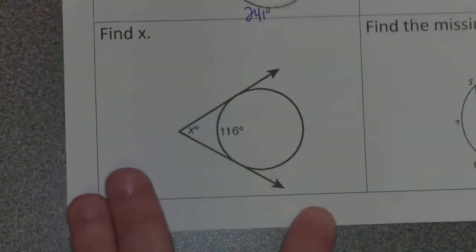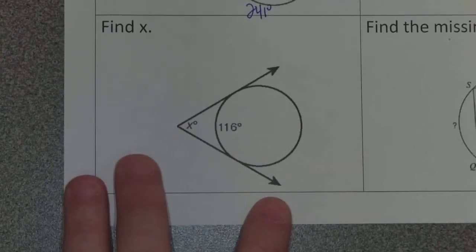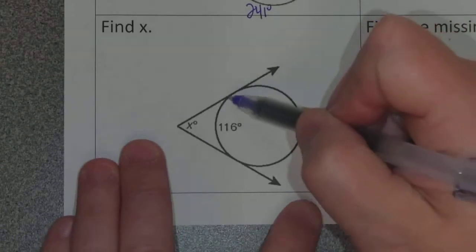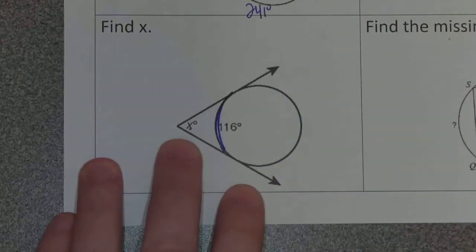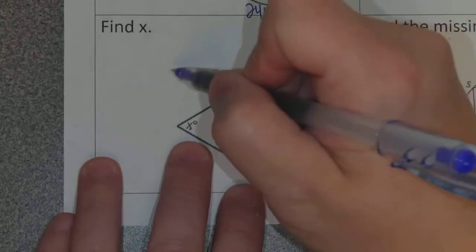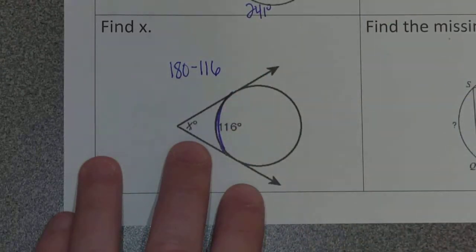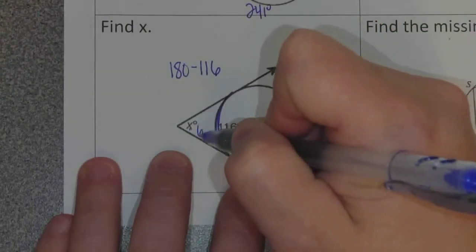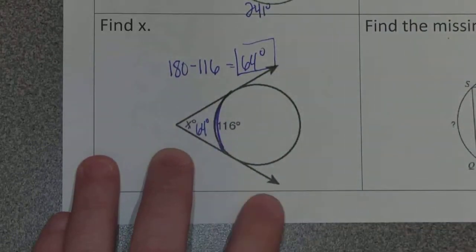All right, this next one then is called a circumscribed angle. It's an angle on the outside of the circle formed by 2 tangent lines. Now we had a rule here that said, if I know this arc, how do I find this angle? Anybody remember? 180 take away 116. It is. It's 180 take away 116 because those 2 angles, the angle and the arc, have to be supplementary. So 180 minus 116 is 64. So that's going to be 64 degrees for that angle out there.